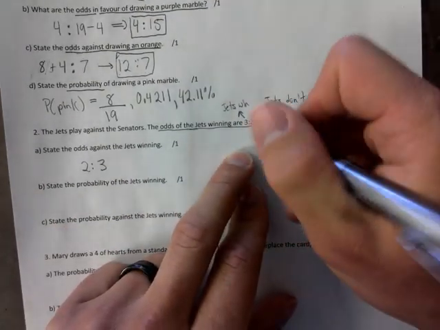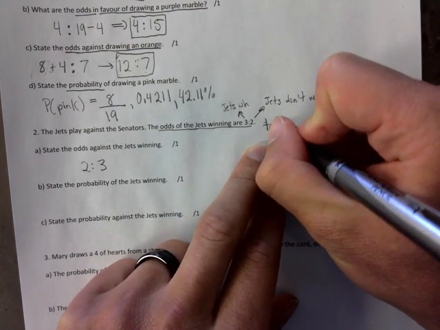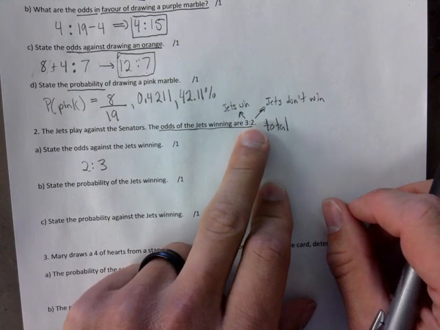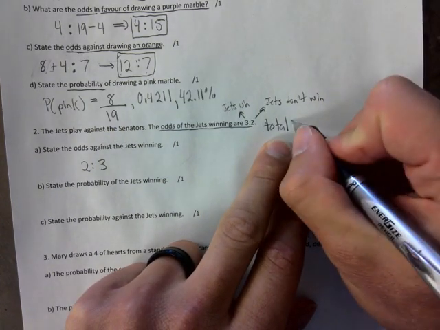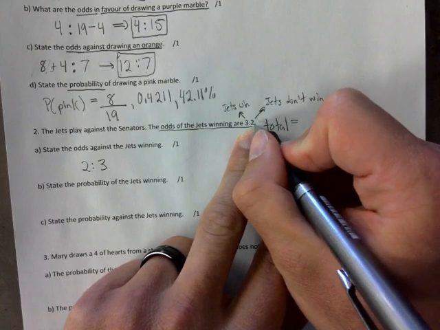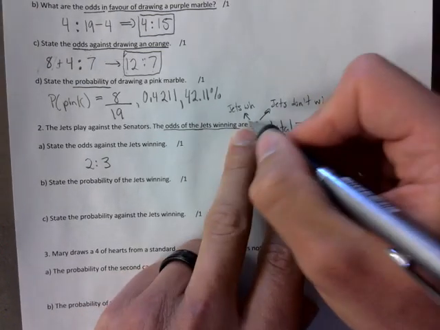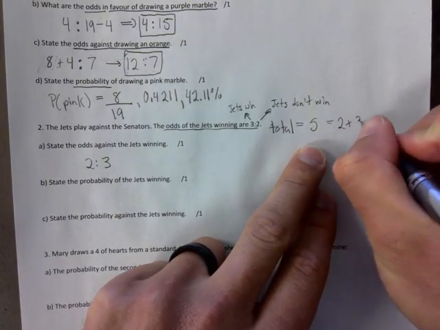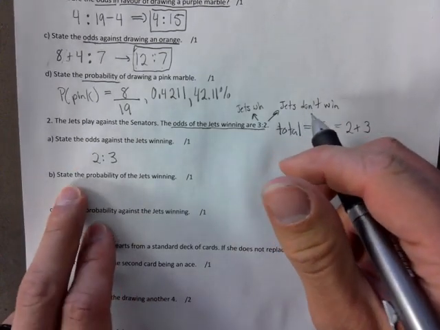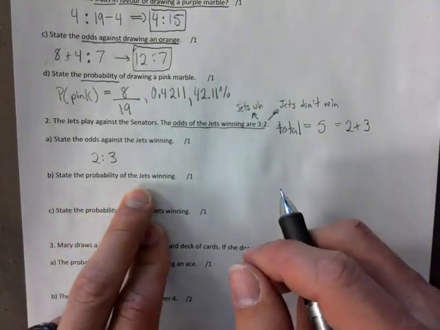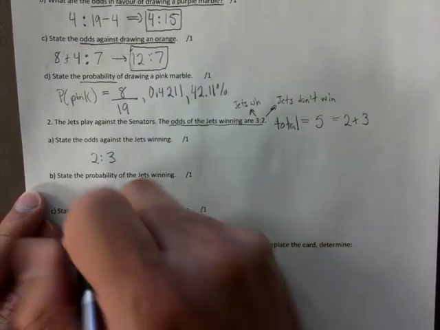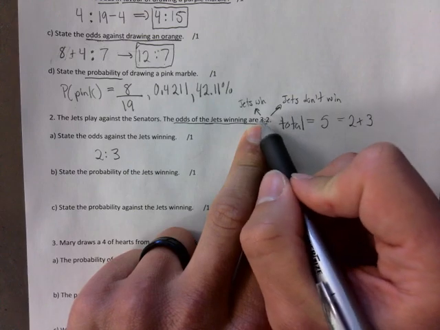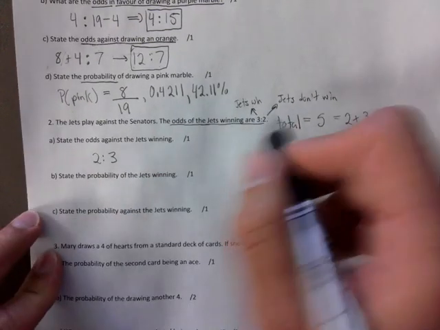And again, what would be the total here? So we're given odds. If we're given odds, the two numbers will always add up to the total. So we know that our total is 5, and that's just from 2 plus 3, adding those two numbers up. So now if we want to state the probability of the Jets winning, well, the number of ways that the Jets win is 3, in favor of.